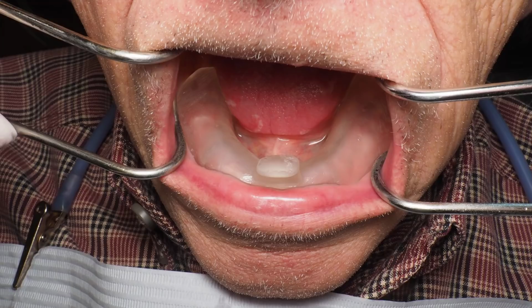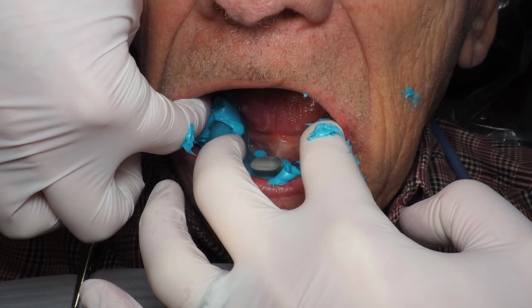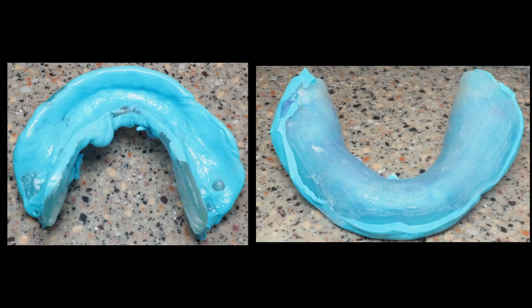So here's the patient. He came in with a very old existing upper denture. He had lost the lower denture. So what was done was that the upper was used as a bite rim. Essentially, we did a reline impression inside of that. And then for the lower, a custom impression tray was made and used to do an impression. As you can see here, that's being done in the mouth, and this is the resulting impression.